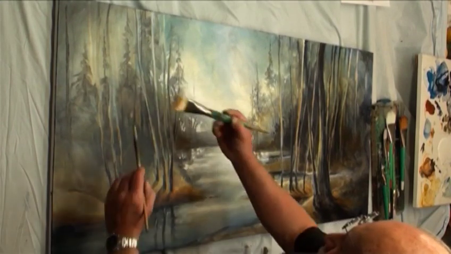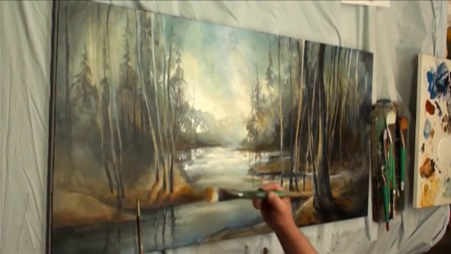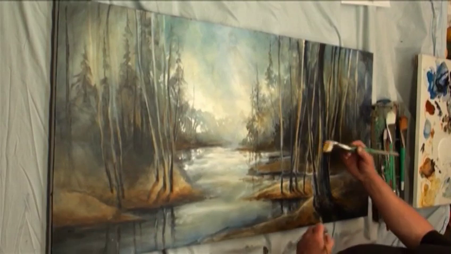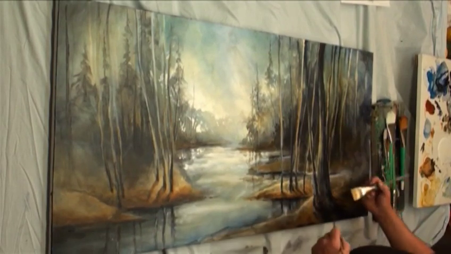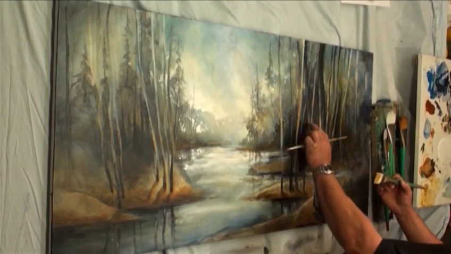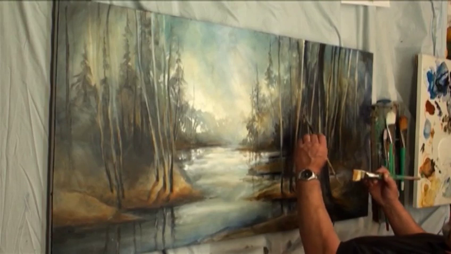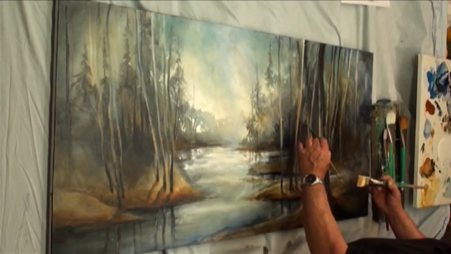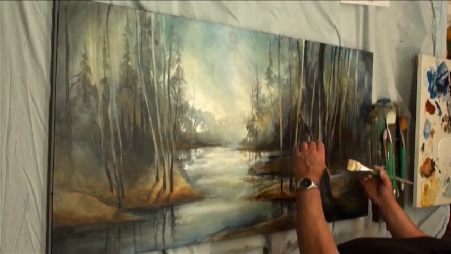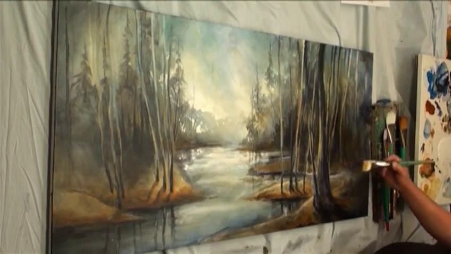Those spots where the light can sneak in between the trees and highlight an area. And of course we're going to do the same here. This landmass coming in, we're going to have a dark area. And we're also going to do that here.